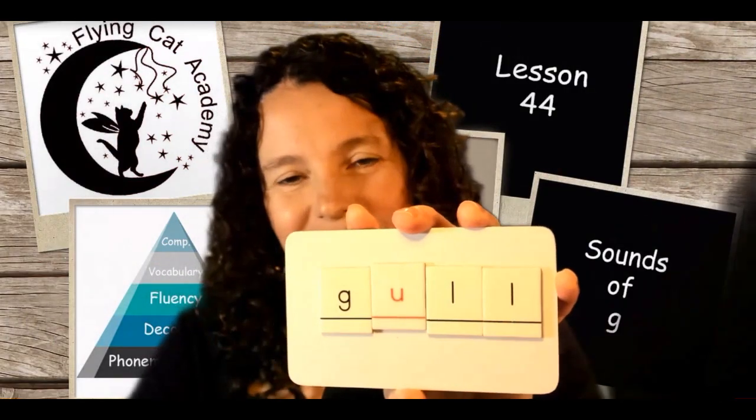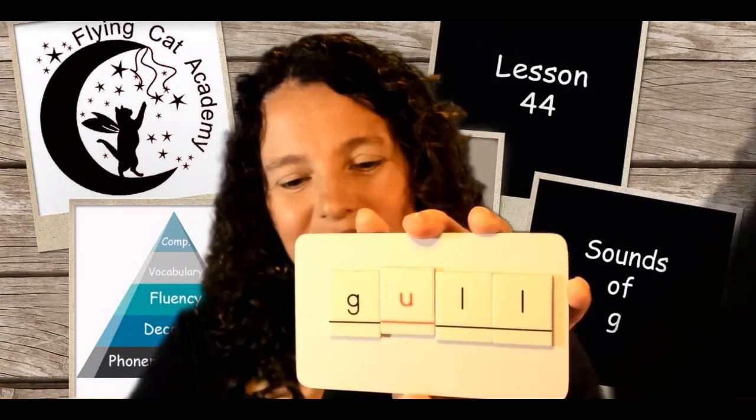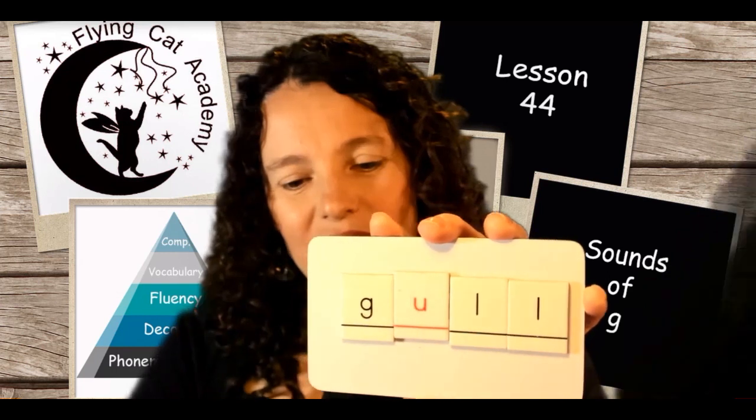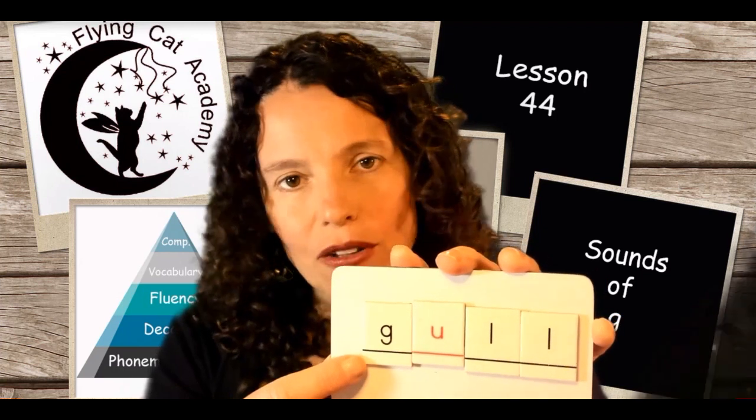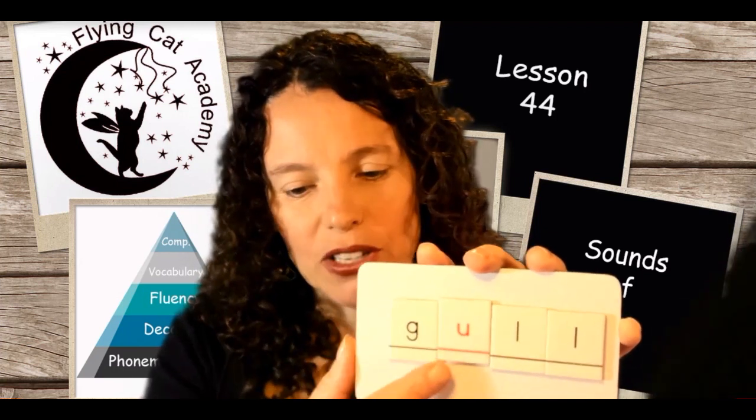So what is this word? Tap it and say it. That word is gull. It's the hard sound of G because the G is not followed by an E, I, or Y. It's followed by a U in this case.